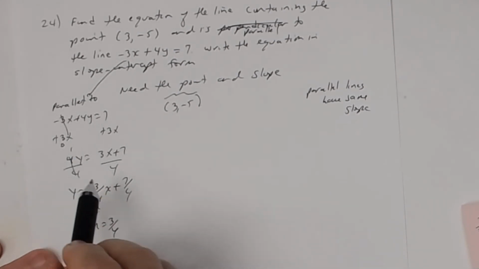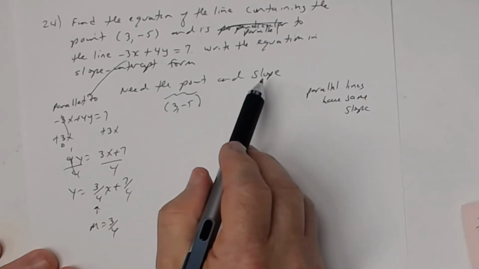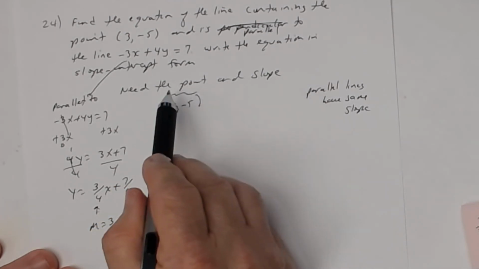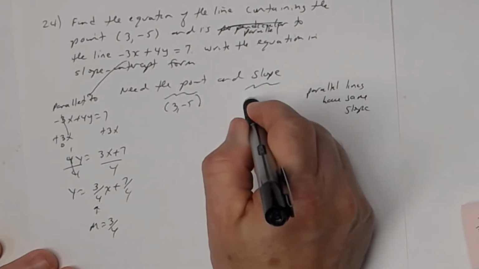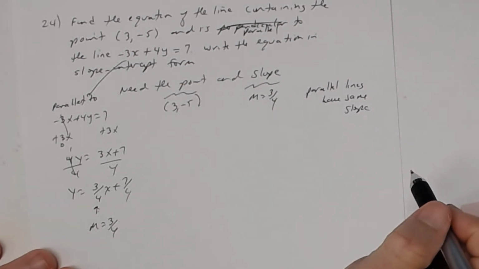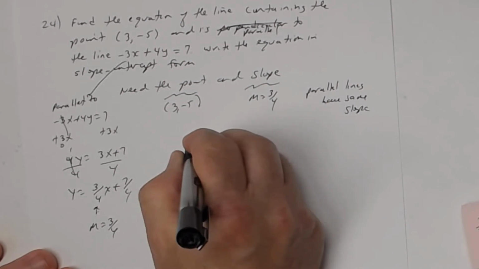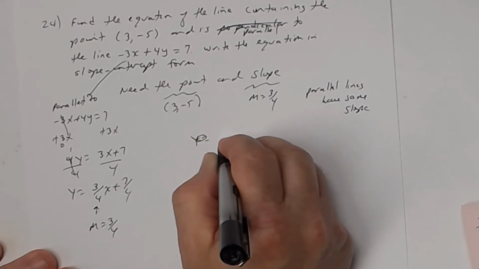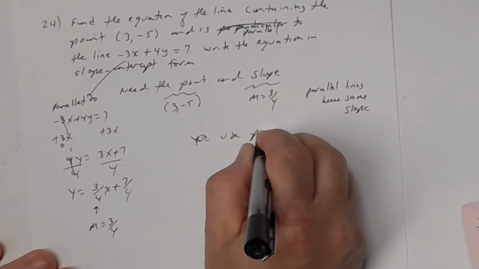Well, if the slope of this line is 3/4 and those two lines are parallel, then the slope of the line that I'm interested in has to also be 3/4. And then you just do the work and you're done. So let's use point-slope form.